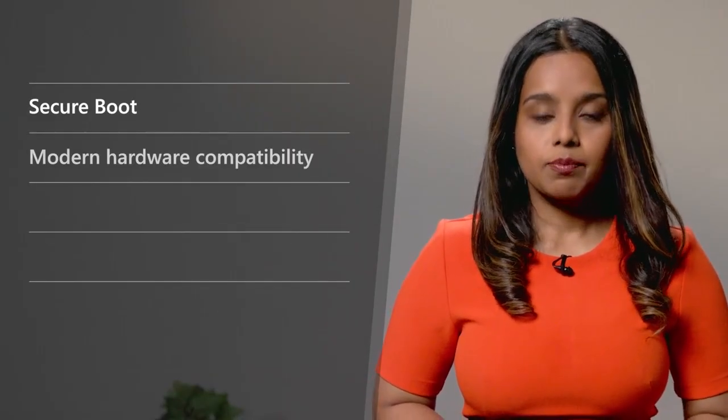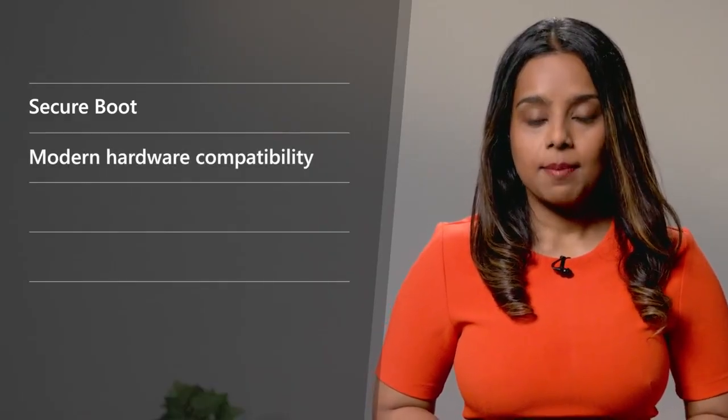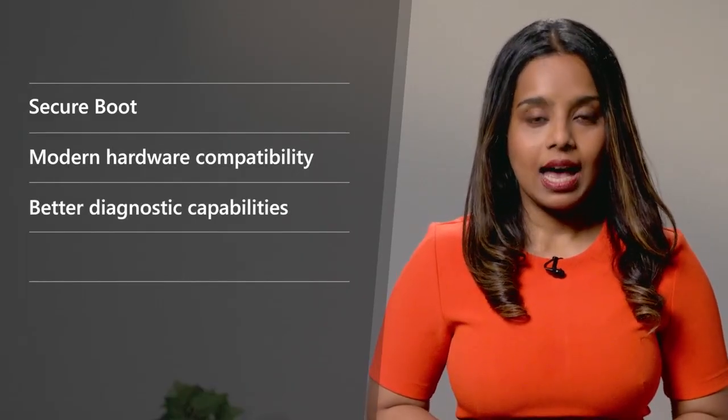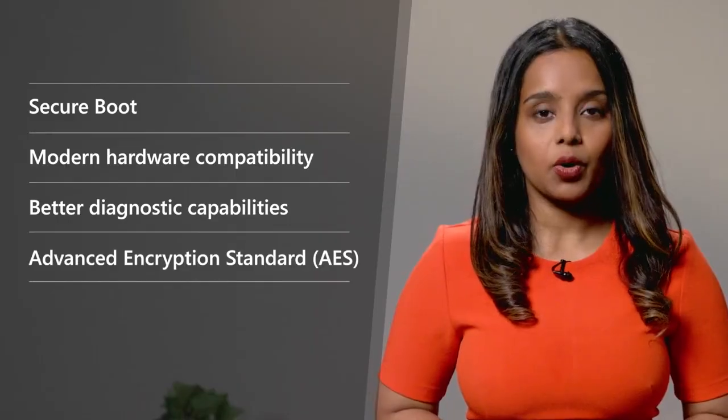This video walked you through the development of BIOS to the more advanced UEFI. You learned that with the transition from legacy BIOS to UEFI, the boot process gained additional functionality, became more secure, and allowed for greater compartmentalization of startup processes. Other UEFI improvements over legacy BIOS include secure boot for preventing unauthorized access, modern hardware compatibility, better diagnostic capabilities, and Advanced Encryption Standard, or AES.